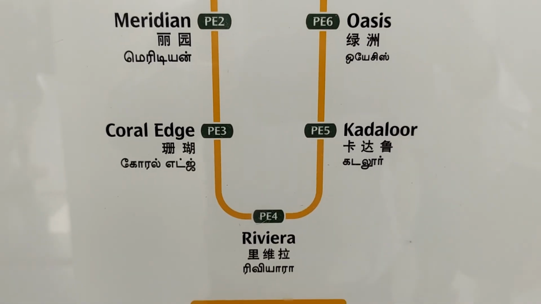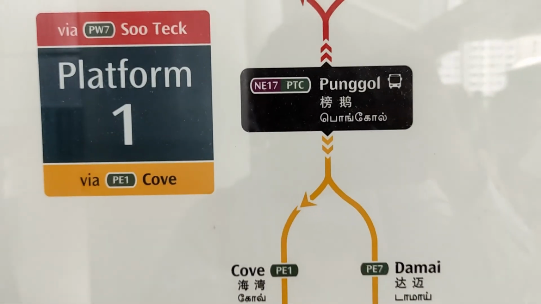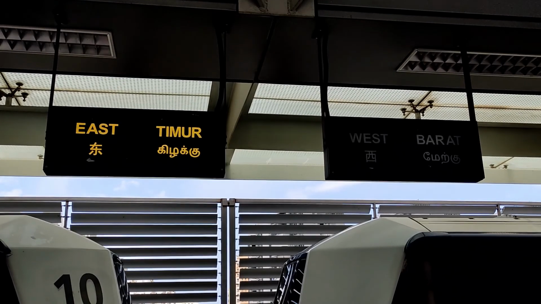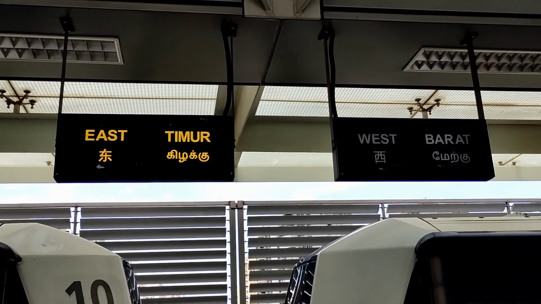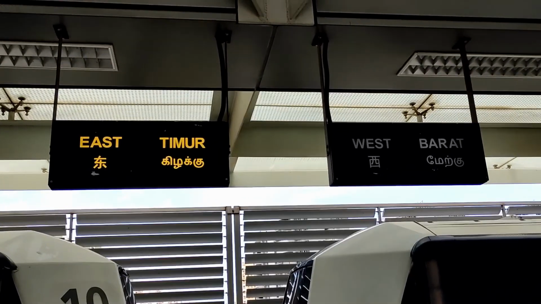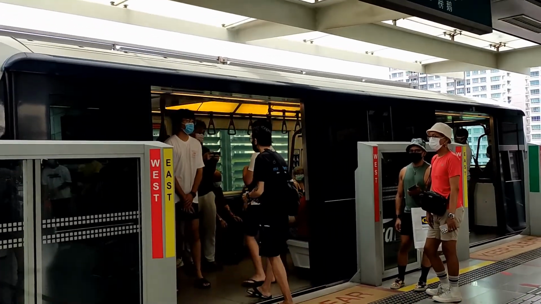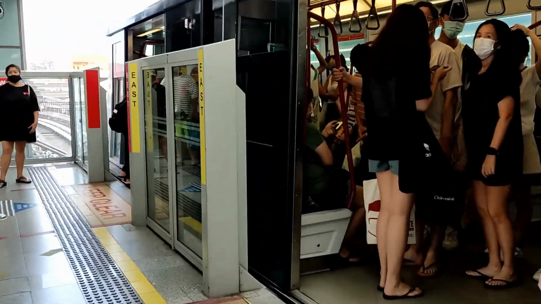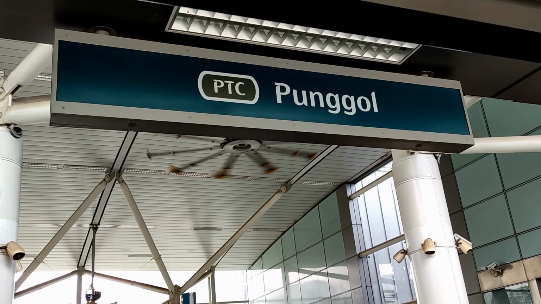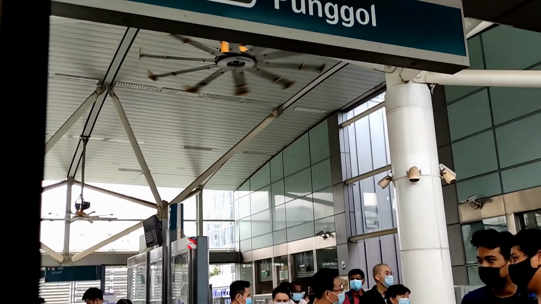So this is actually the east loop, that is indicated by the yellow line. Now the signboard displays the east loop, which means the yellow color indicates that we are going to travel in the east loop, and the train in the platform is going to the east loop. So we are going to board this east loop train, and we are going to travel from Punggol LRT, that is from Punggol station, to Kadaloor station.